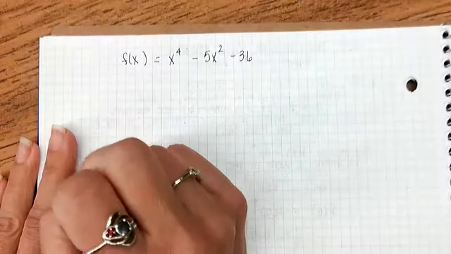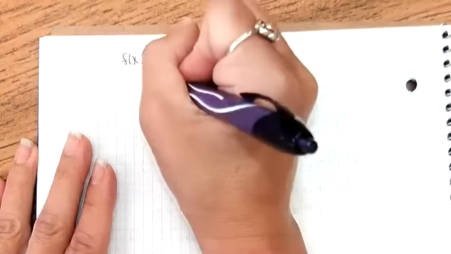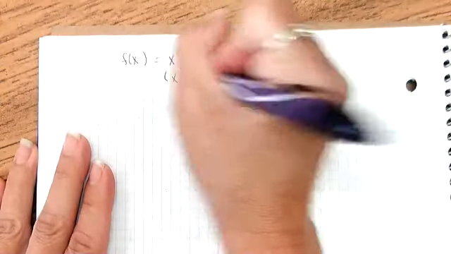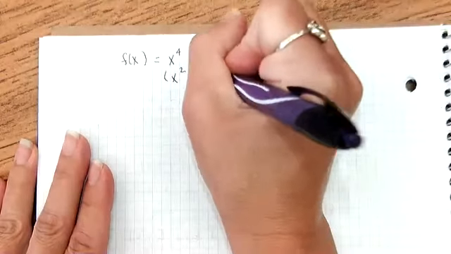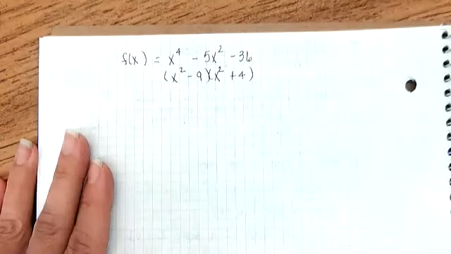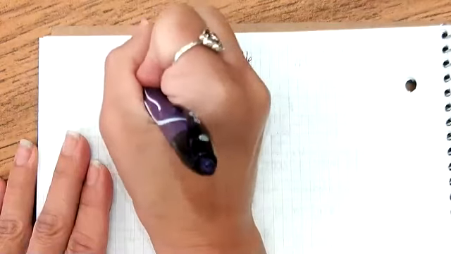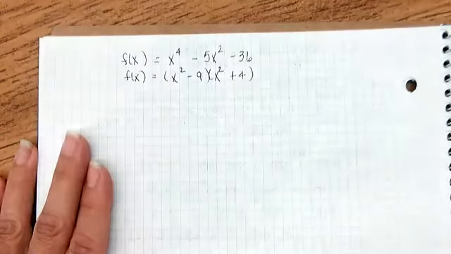Which way do I have to do it, Ms. Abiak? If you can factor, then by all means, you should factor it. This factors as x squared minus 9 times x squared plus 4. If you know how to do it, great. If you don't, all right.